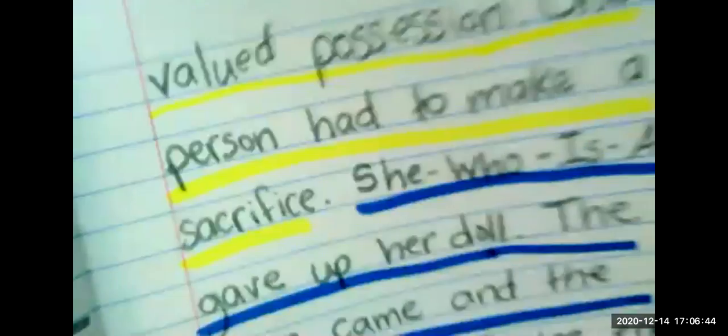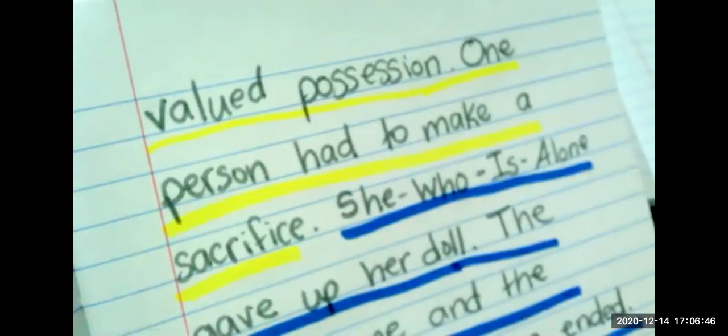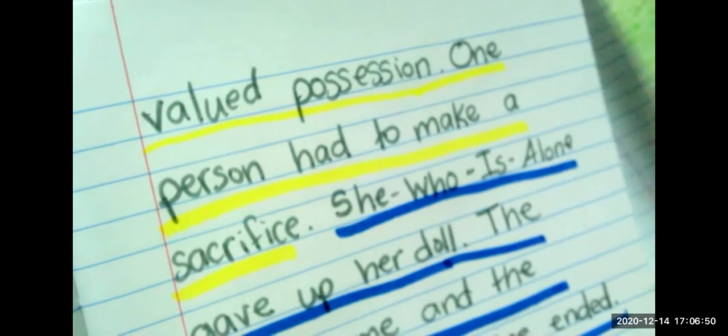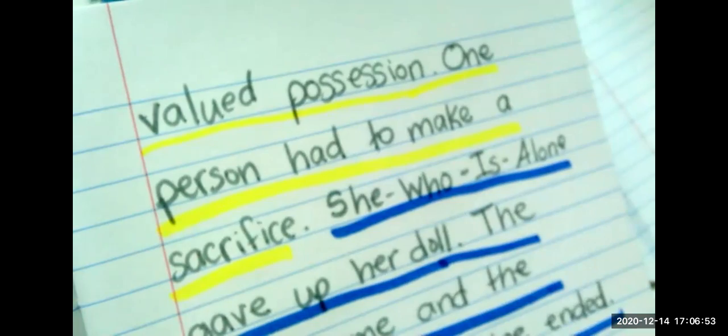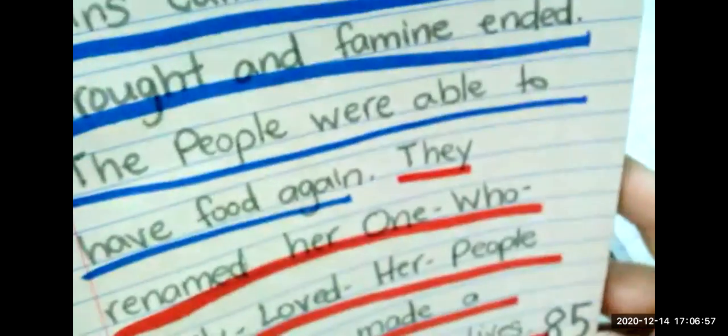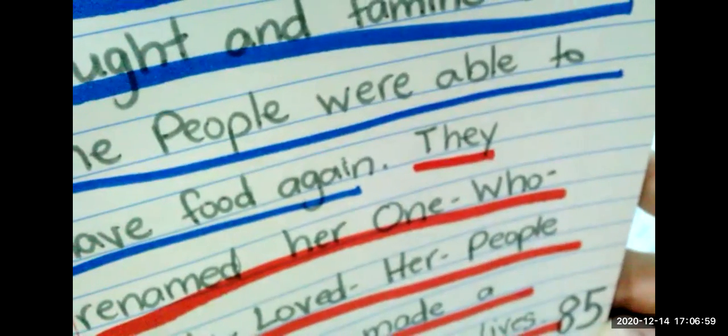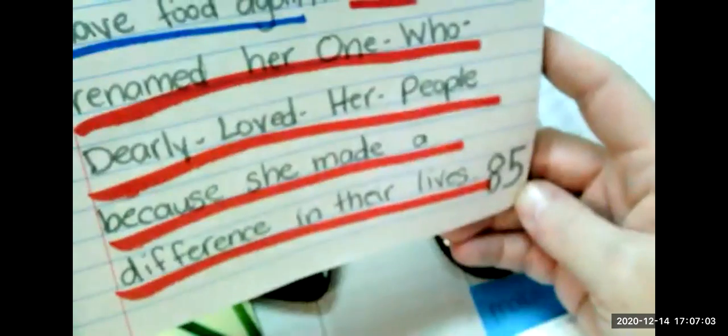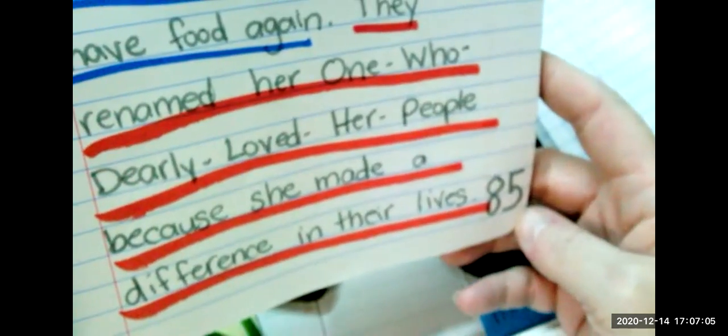One person had to make a sacrifice. She who was alone gave up her doll. The rains came and the drought and famine ended. The people were able to have food again. They renamed her one who dearly loved her people because she made a difference in their lives.